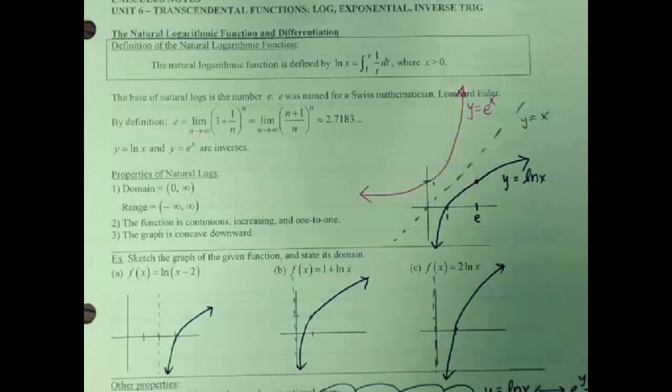This notes packet is going to help us to learn how to do calculus with more types of functions, and specifically some of these transcendental, i.e. non-algebraic functions. We're going to do the natural logs first. Then we'll move on to exponentials. And then once we're done with the exponentials, then we'll look at doing derivatives of inverse trig functions.